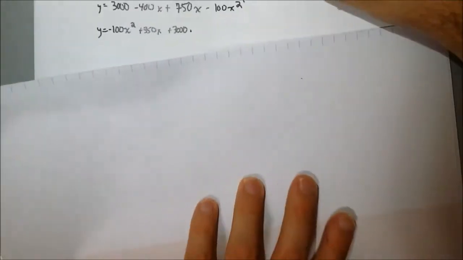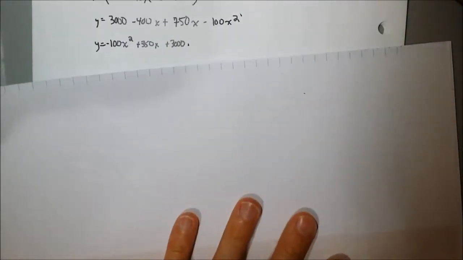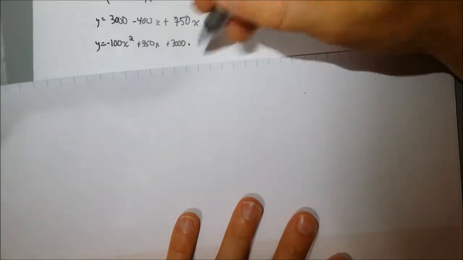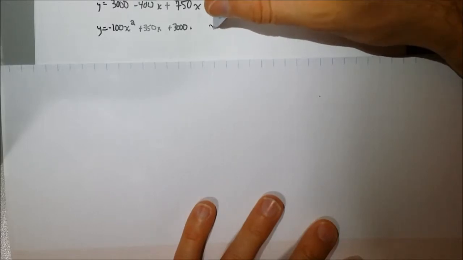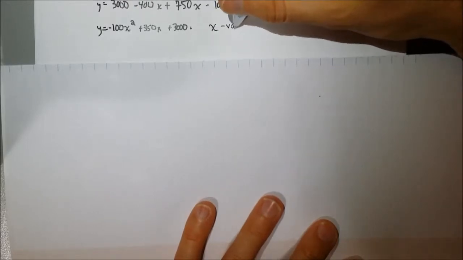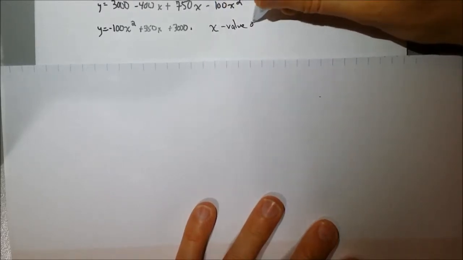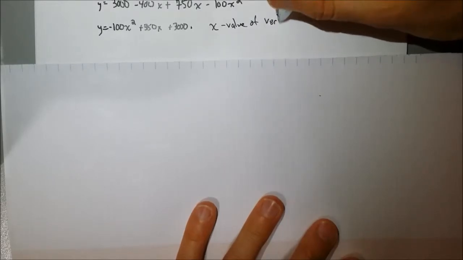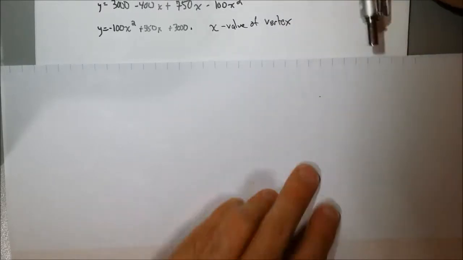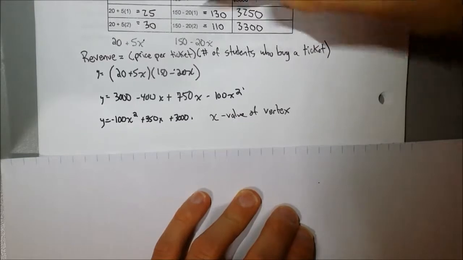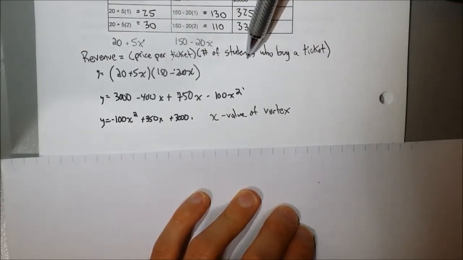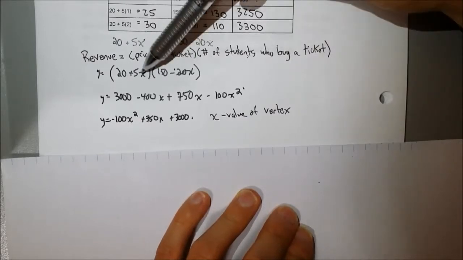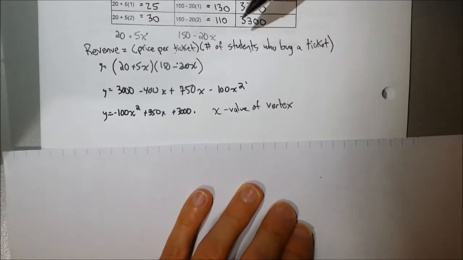So I've probably done something right. So I need to find what that maximum revenue is. I'm looking for the x value of the vertex. If I could find that x value of the vertex, then I can go back and I have these two expressions. I could figure out the price per ticket. I can figure out how many students, because I have those two equations right here.